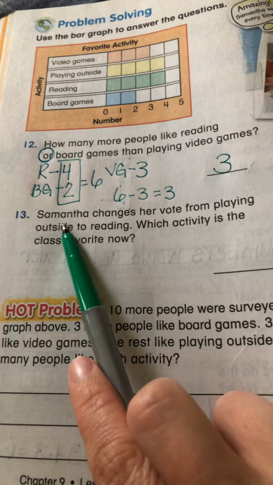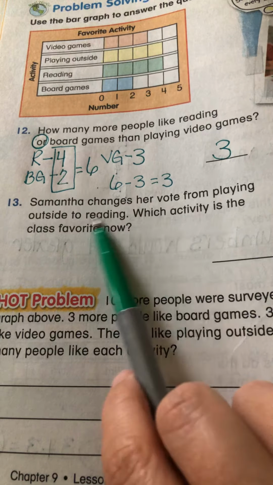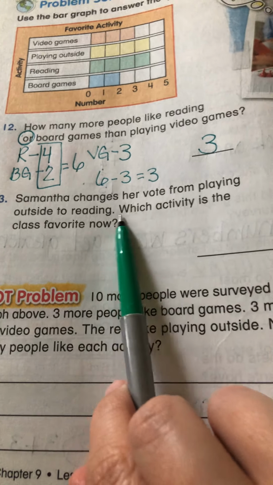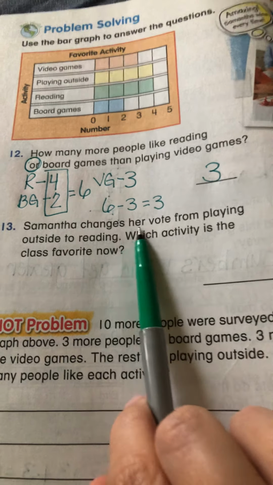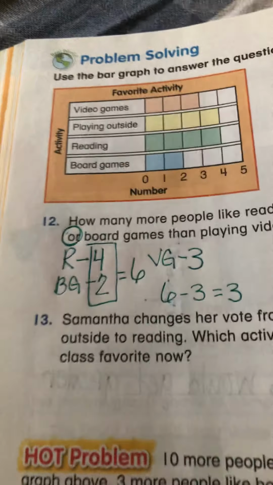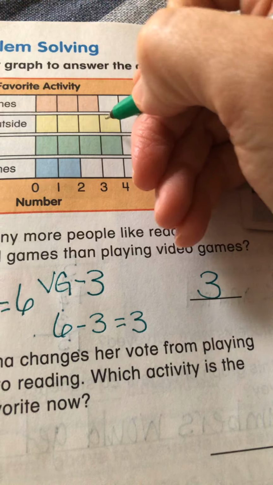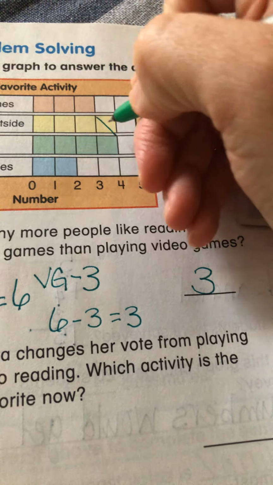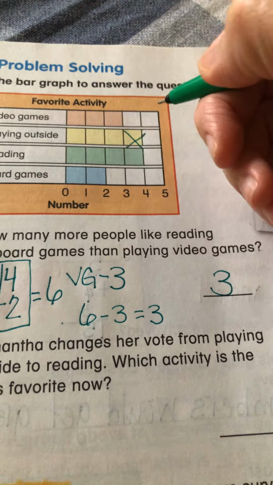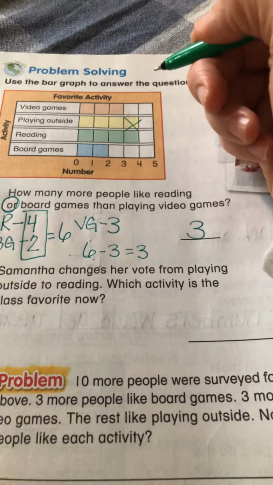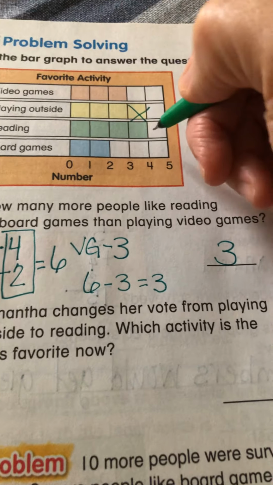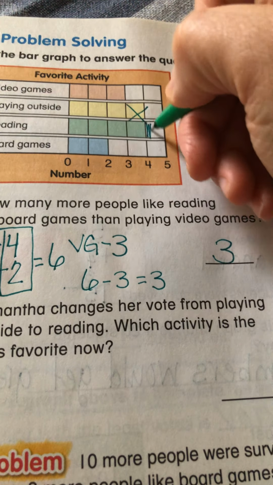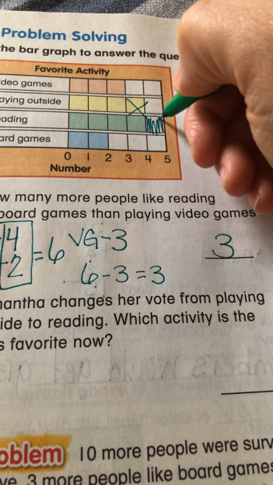Then 13, it says Samantha changes her vote from playing outside to reading. Which activity is the class favorite now? Okay, so let's go back up. She changes her vote from playing outside, so we have to actually take one away. So cross off playing outside. Samantha has changed her mind, and she wants to go from playing outside to reading. So I'm going to color one more box for reading.